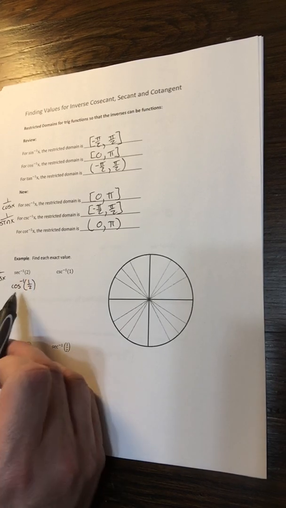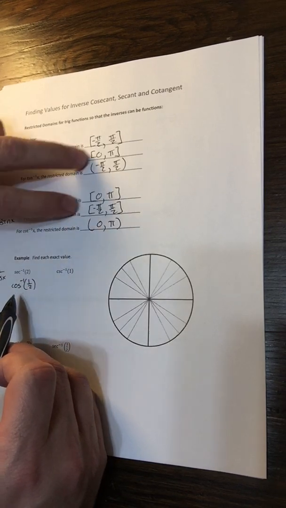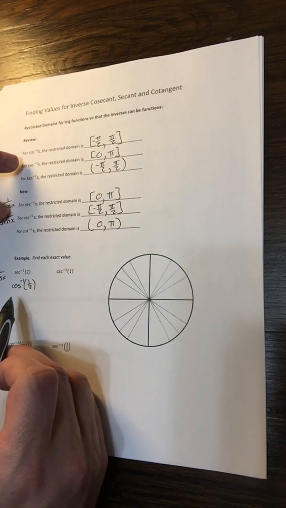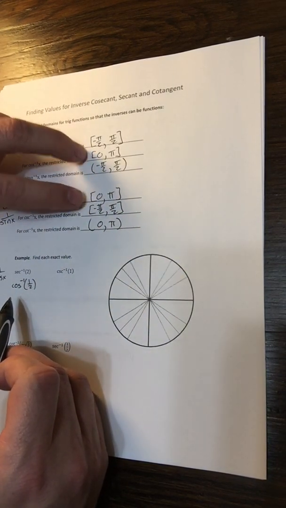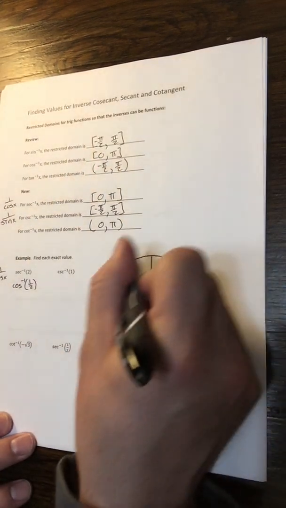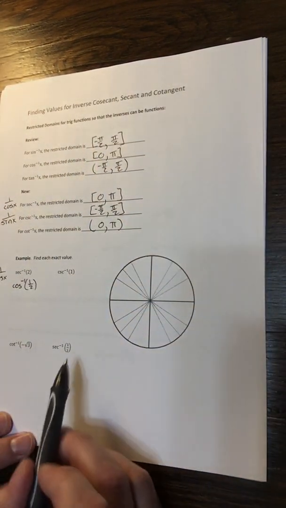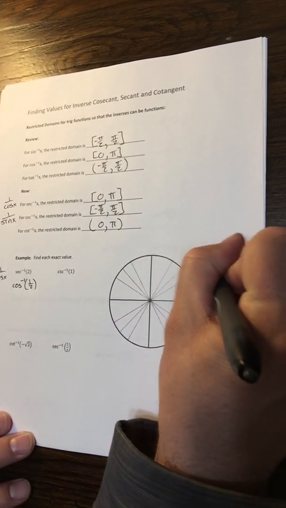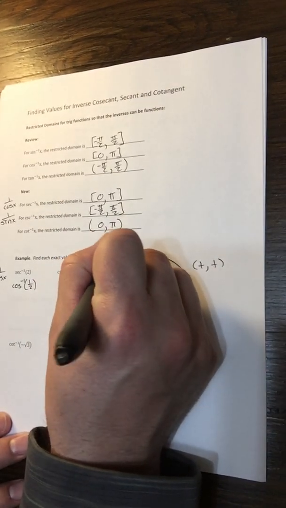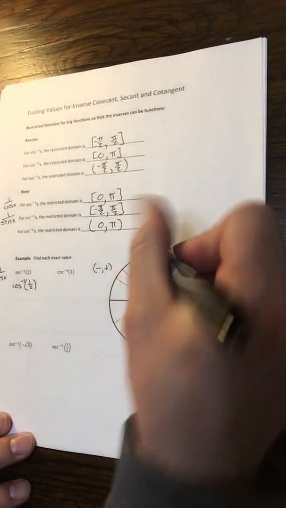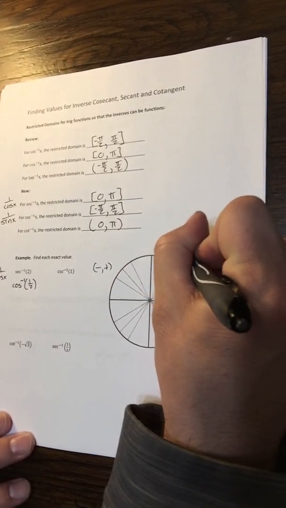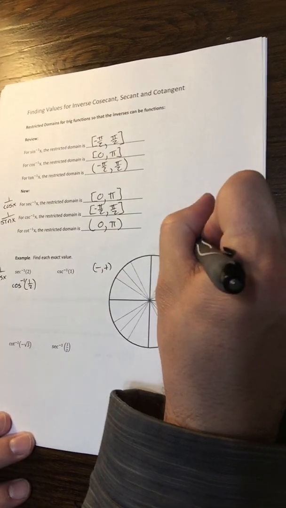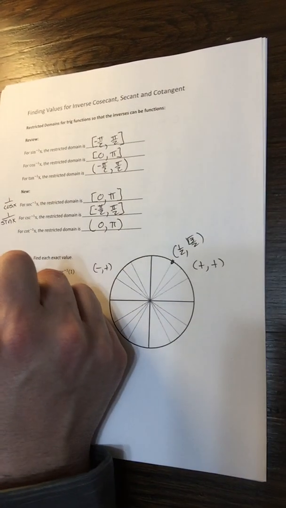Now, secant and cosine, this top one and this one, secant and cosine. Cosine is from 0 to pi, and secant is from 0 to pi. So I'm looking for an angle from 0 to pi in quadrant 1 and 2, where cosine is positive 1/2. Well, we have positives for x over here, but we have negatives for x over here. So this has got to be in the first quadrant. And which one has 1/2 as an x value? It's right there. The answer is pi over 3.